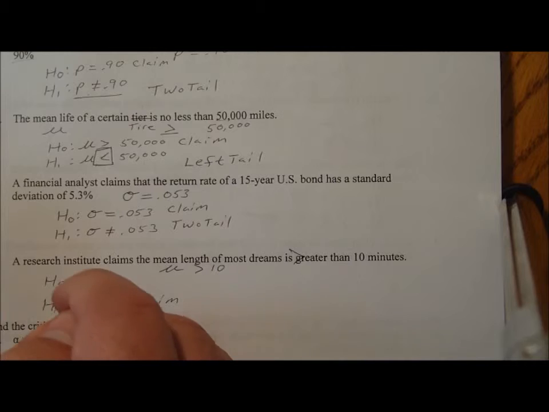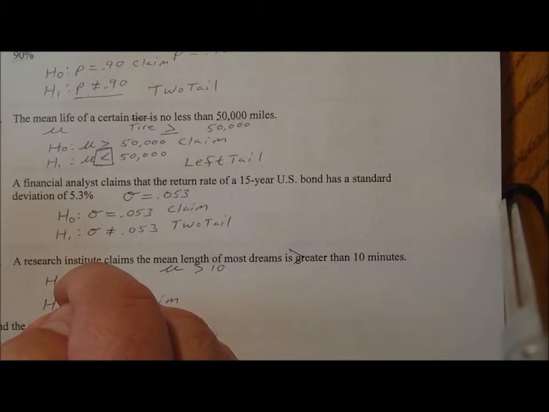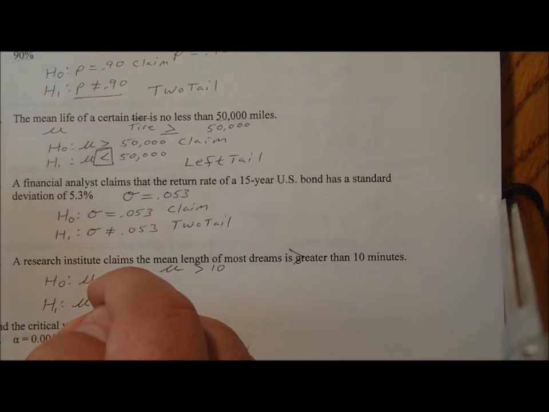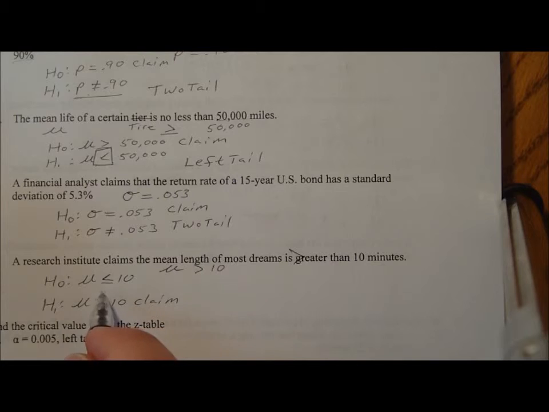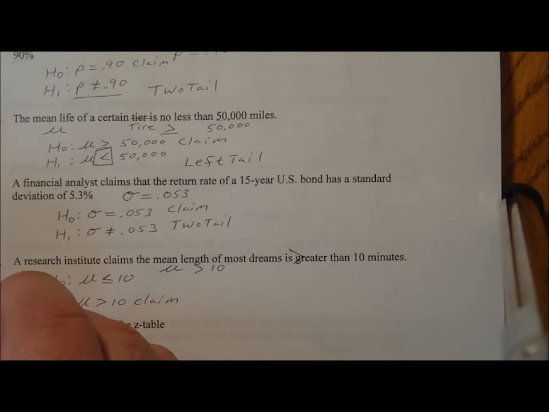The null hypothesis is that mu is less than or equal to 10. So remember, with the null hypothesis, this is always going to contain equality.